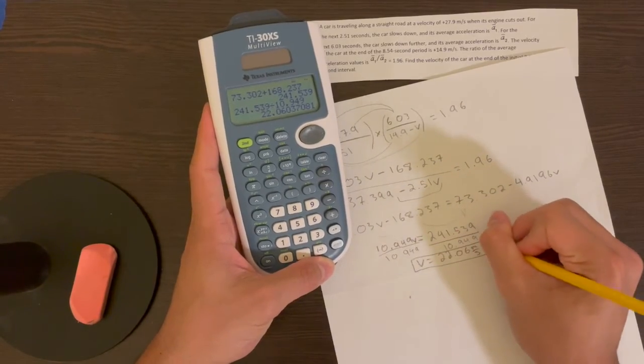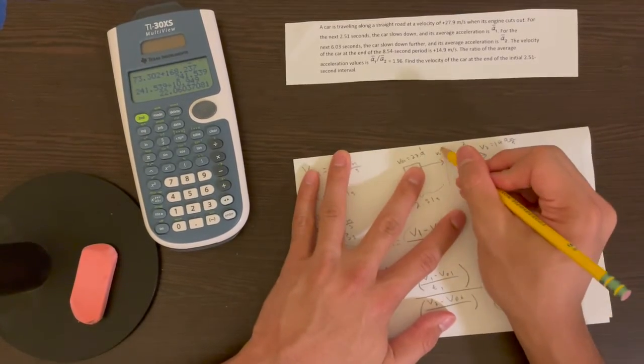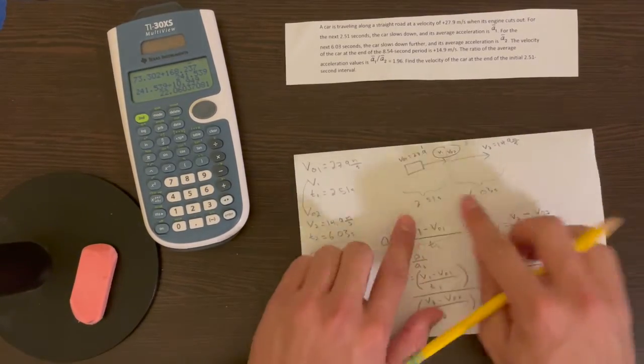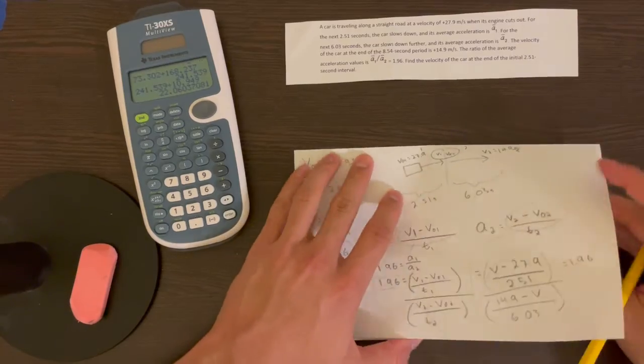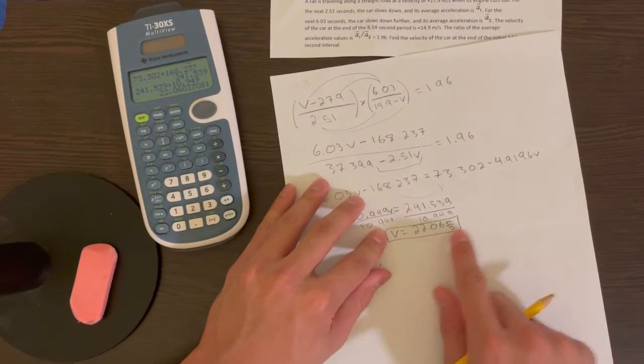So when we look back at our diagram right here, at this point, V1 and V naught 2, at the end of 2.51 seconds, the car is traveling at 22.06 meters per second.